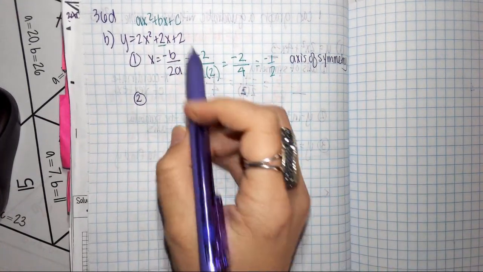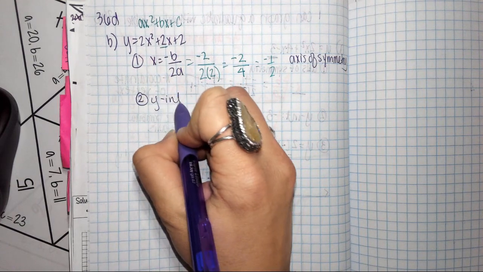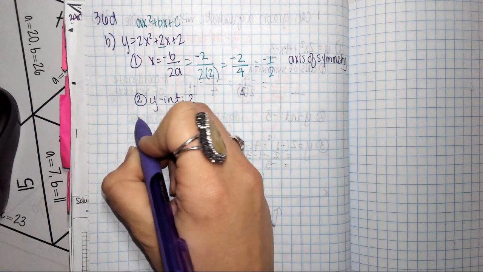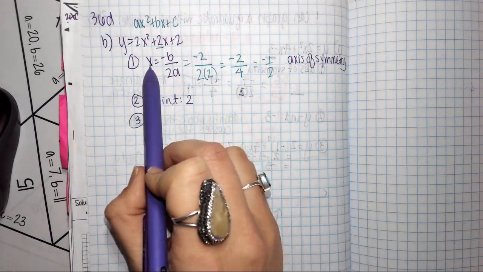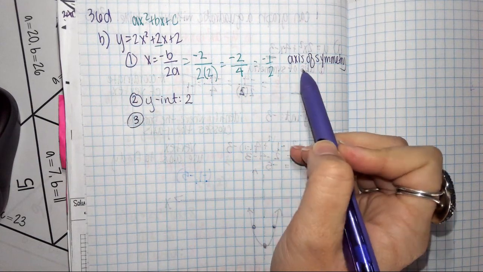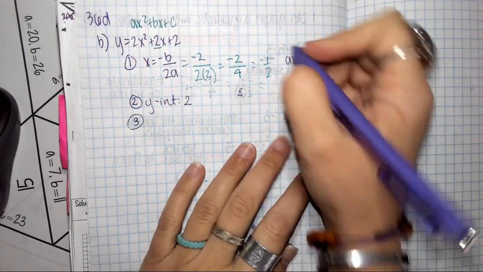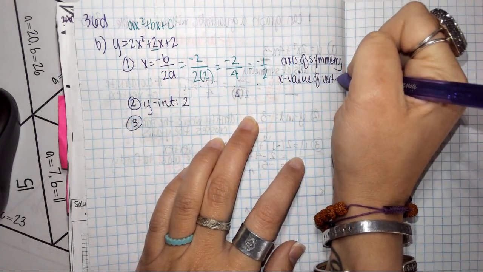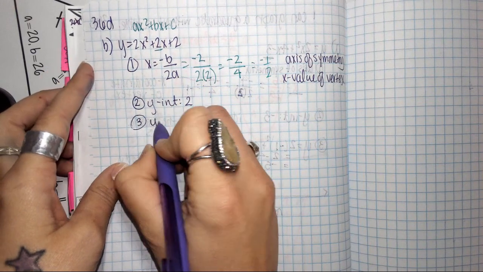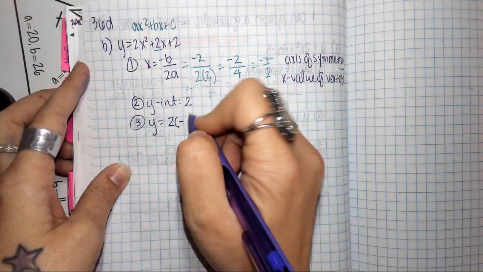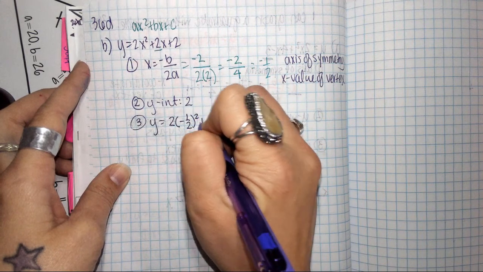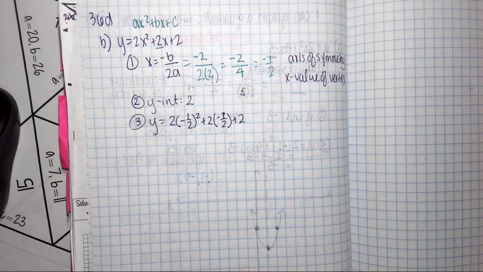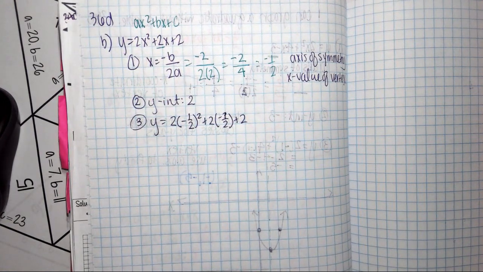Alright, step 2 is to find our y-intercept. And remember, the y-intercept is always the c. So here it's 2. The third step is to use your x value from your axis of symmetry. Remember, this is the x value of your vertex, and plug it in to get y. So you have y equals 2 times -1/2 squared plus 2 times -1/2 plus 2. All we're doing is everywhere we see an x, we're plugging in -1/2.